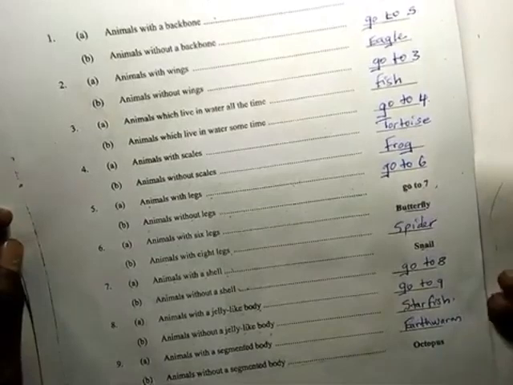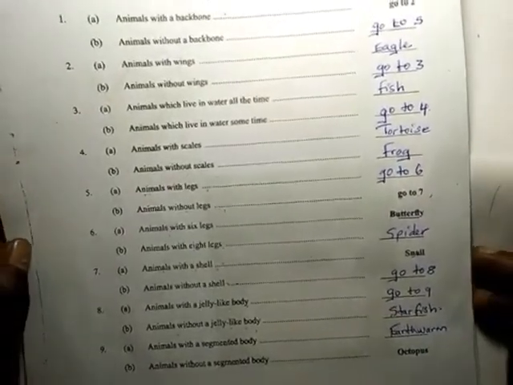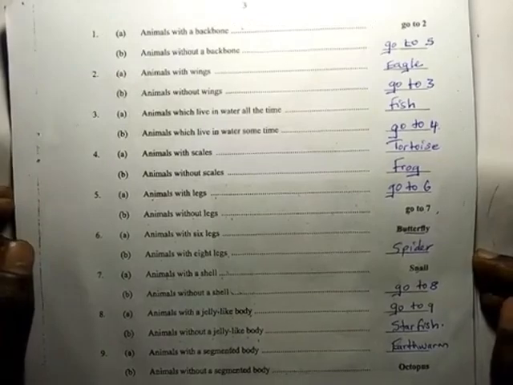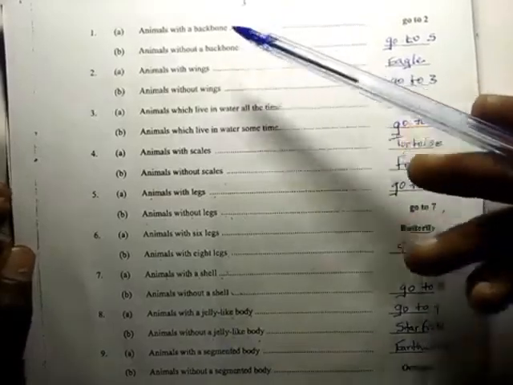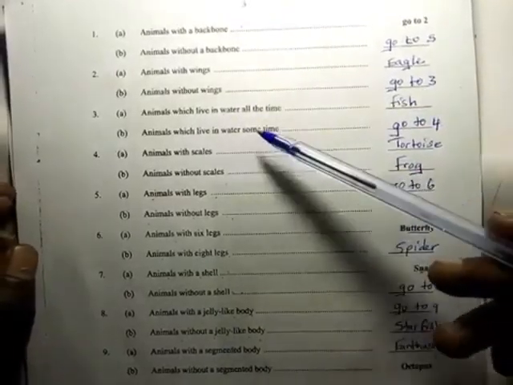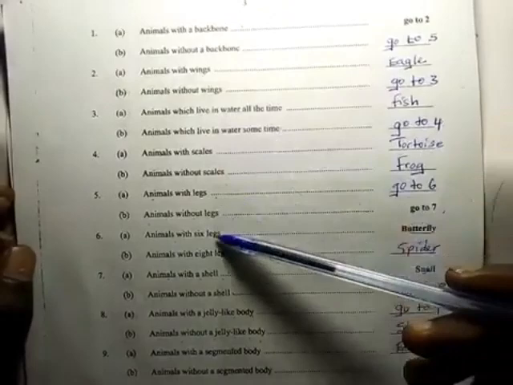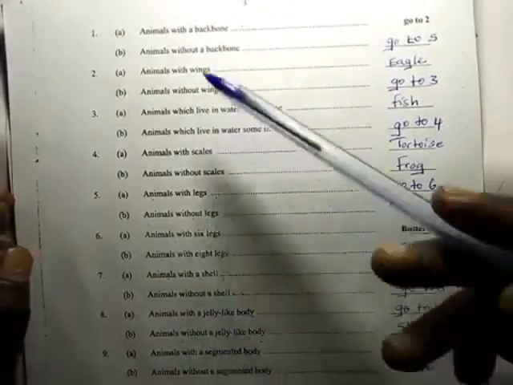That's how to answer a dichotomous key. And in other questions, a student is given the task to construct the dichotomous key. You should be able to know how to construct your own dichotomous key without being provided with the steps to follow. Now we go to question 2.